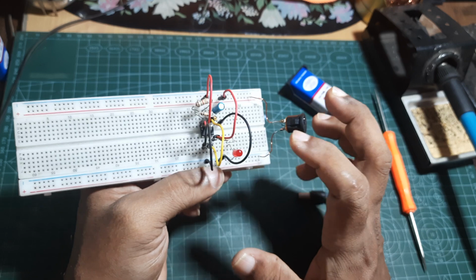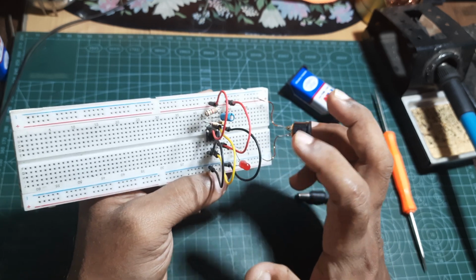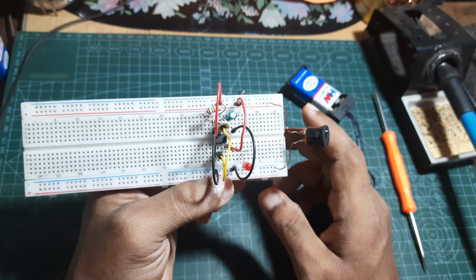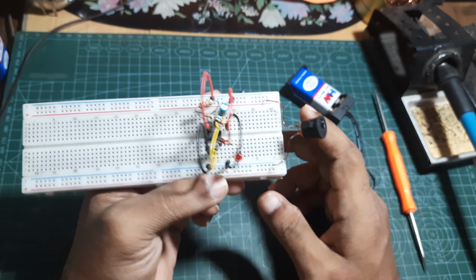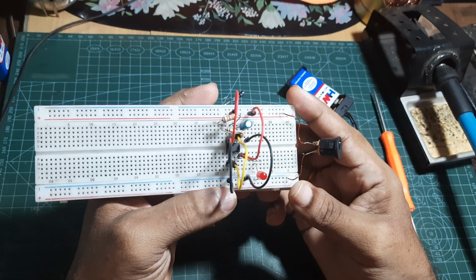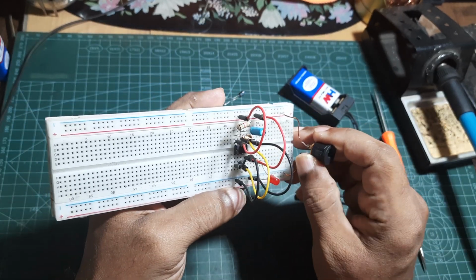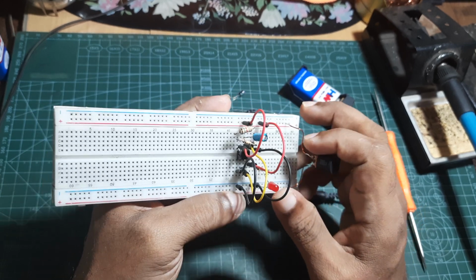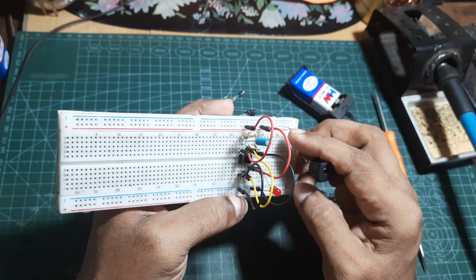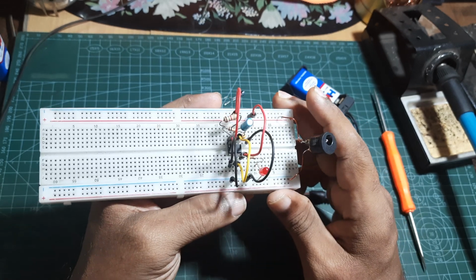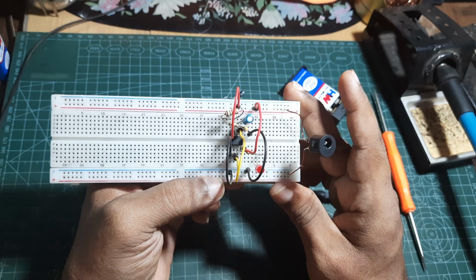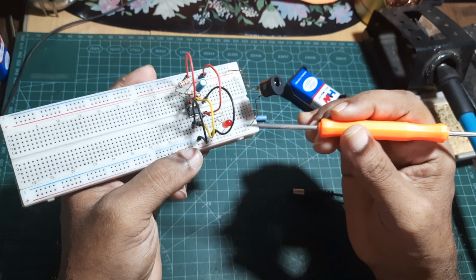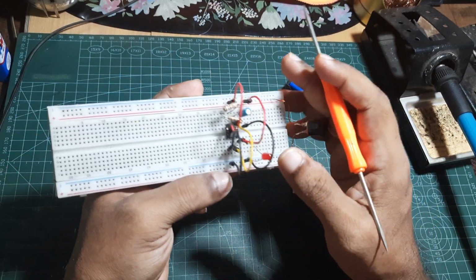And this oscillator oscillates in the audio frequency range into the ultrasonic range. So that is the range of frequency that this particular IC can operate. It's from the audio frequency range into the ultrasonic. So this is the output.